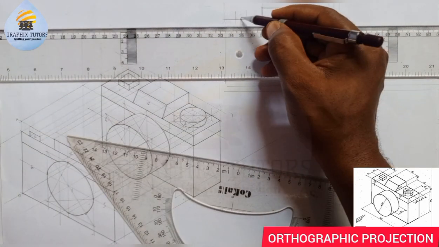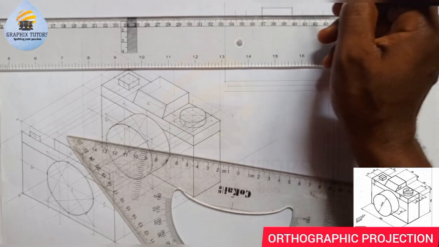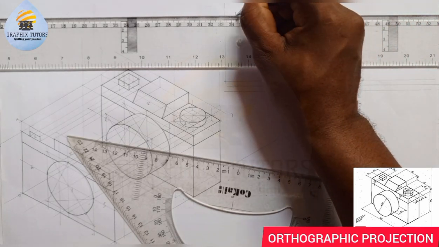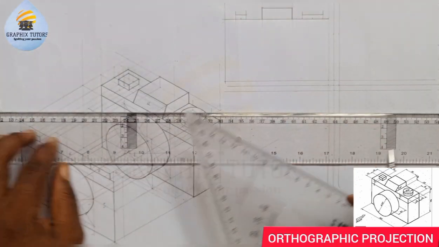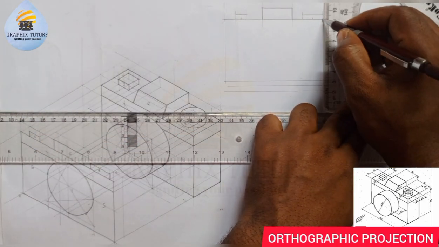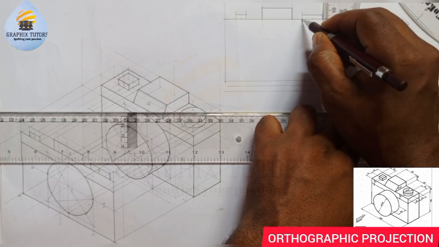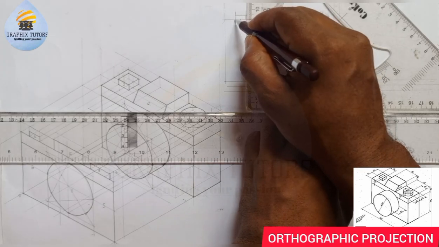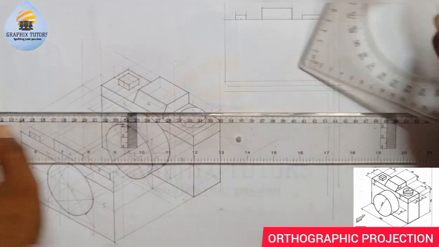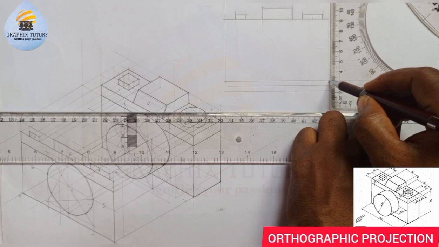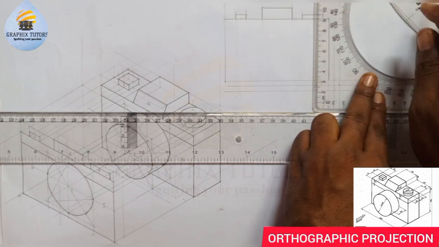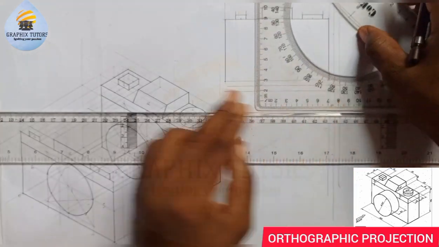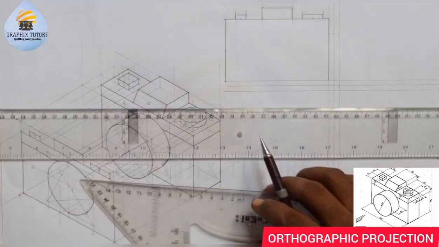So with 5 millimeter I measure up, I'll use my instrument and I'll close it up, take it, you can see that, and I'll go here too, close it up, close it up, and close it up. Then I'll bring this down too, from here too. You can see that. And I'll close the base too.